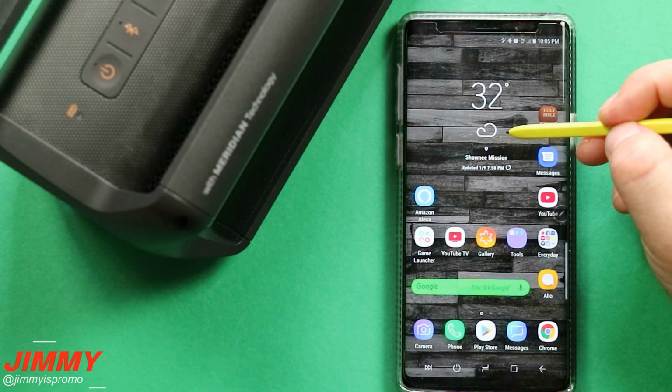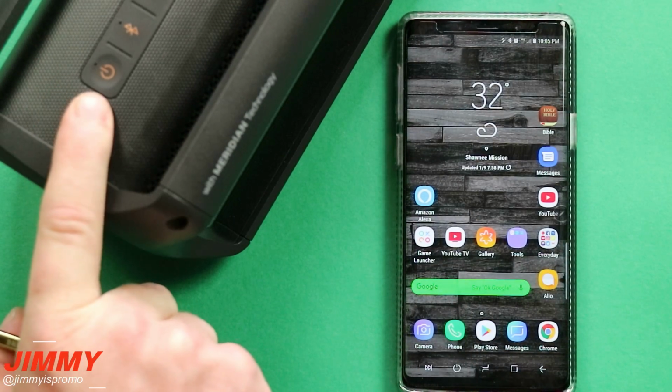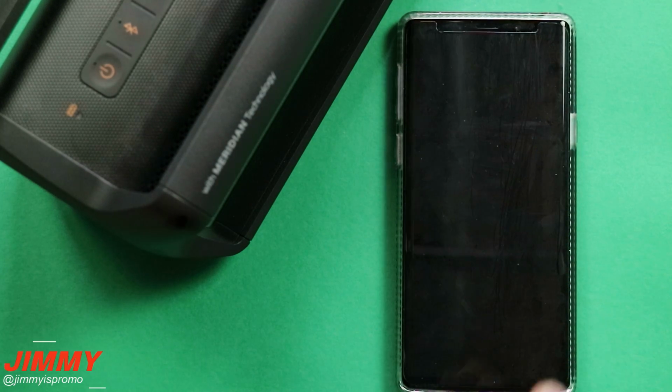So you just saw that this one basically unlocked just because I was connected to a Bluetooth speaker. So I just turned this one off. It is not connected. I'm going to hit on that power button.